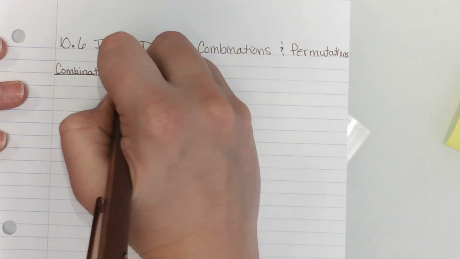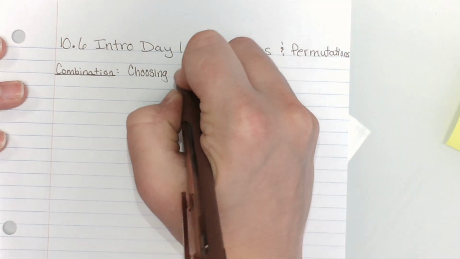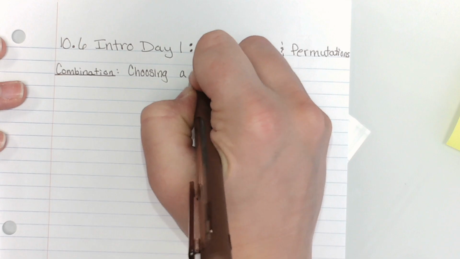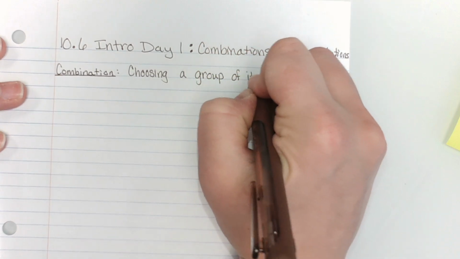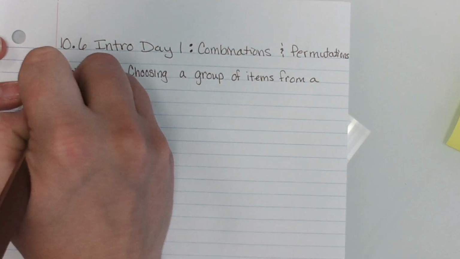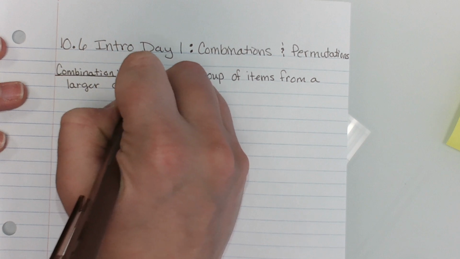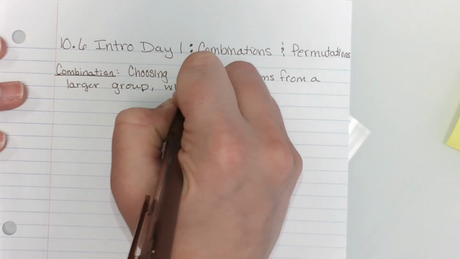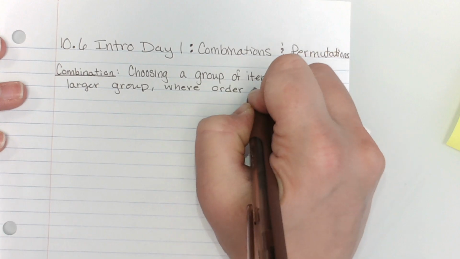Combination is the idea of choosing a group of items from a larger group, where order does not matter.